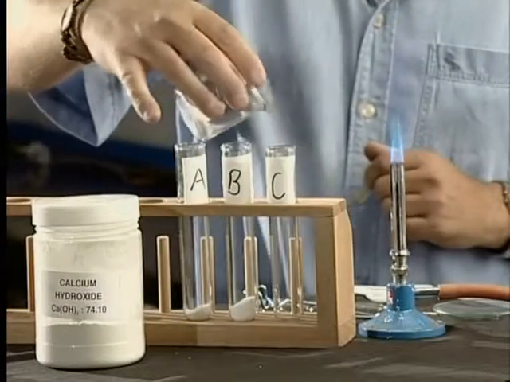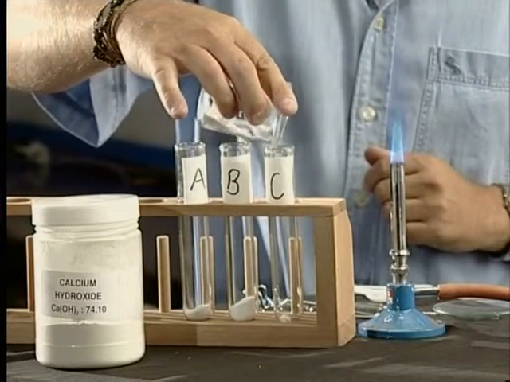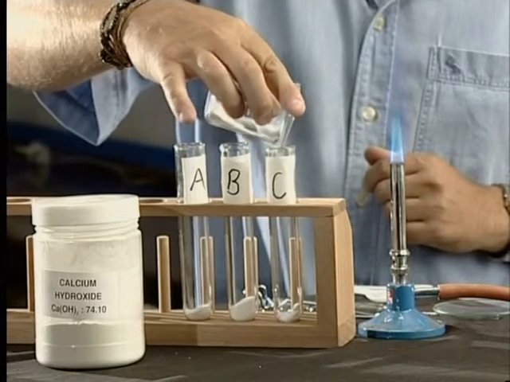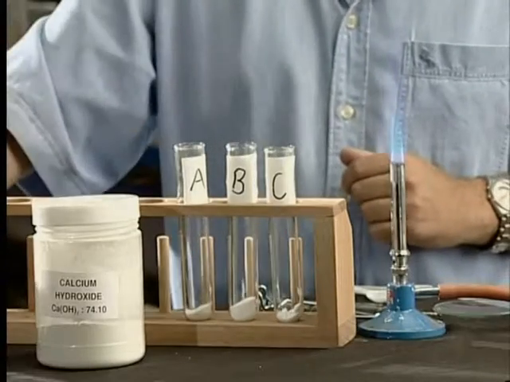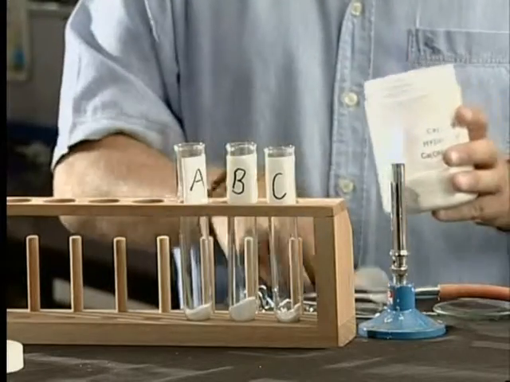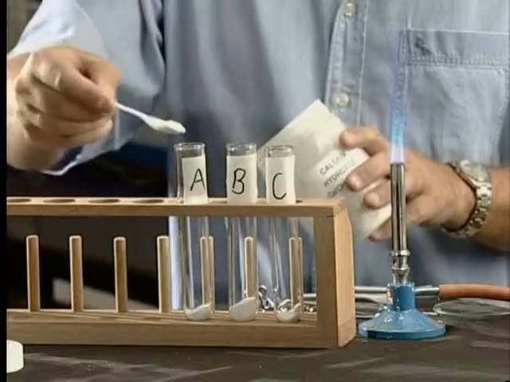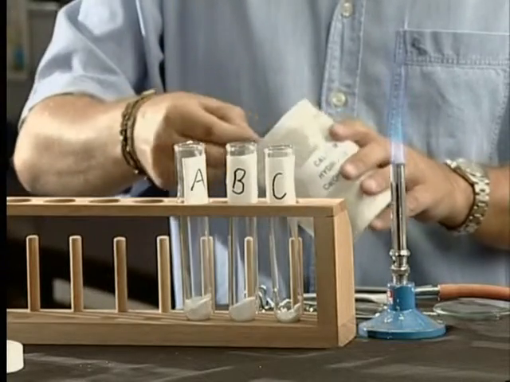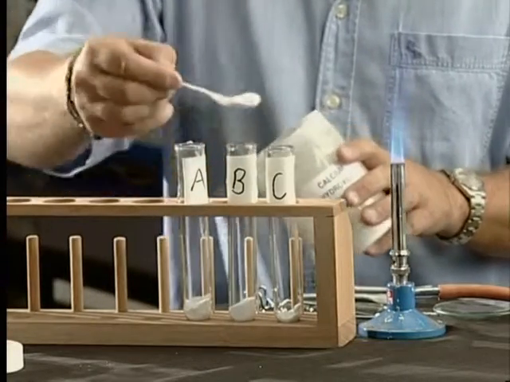Now let's use these methods to test each of our unknown samples. We set up 3 clean empty test tubes and label them A, B and C. Add a teaspoon of each salt, A, B and C, to the test tubes A, B and C. Now add a teaspoon of calcium hydroxide to each of the test tubes and stir the mixture.